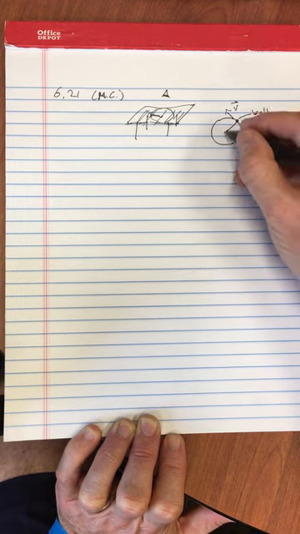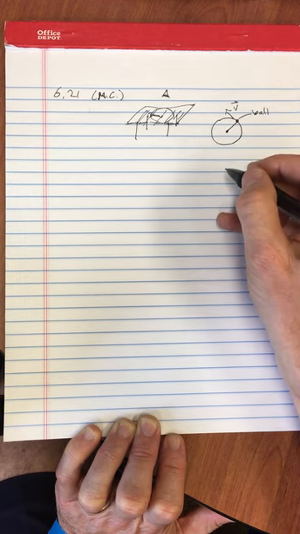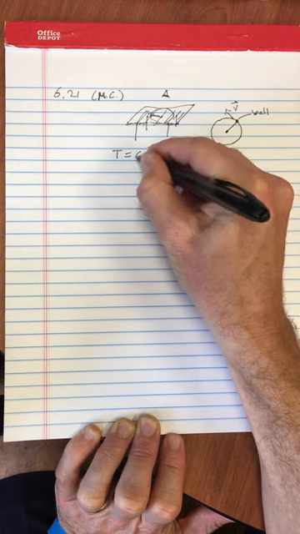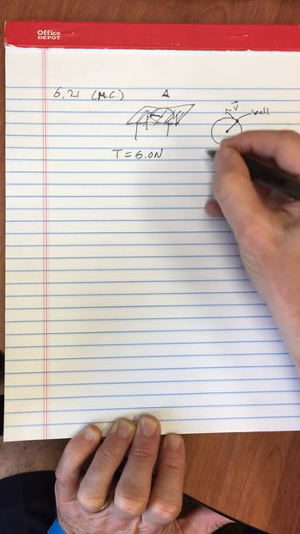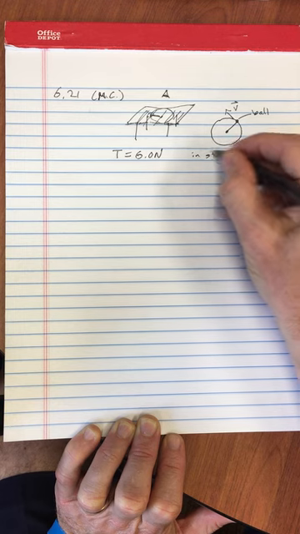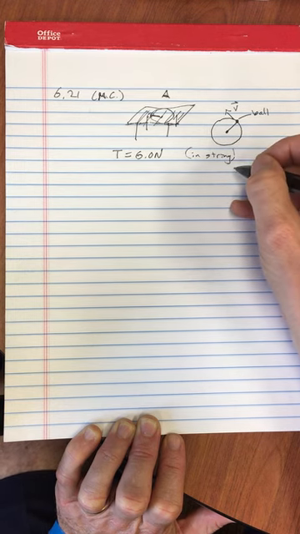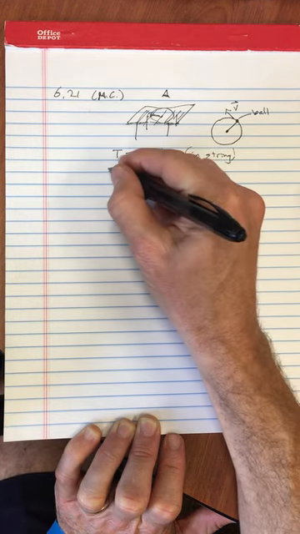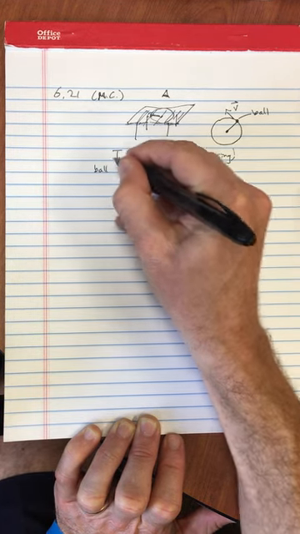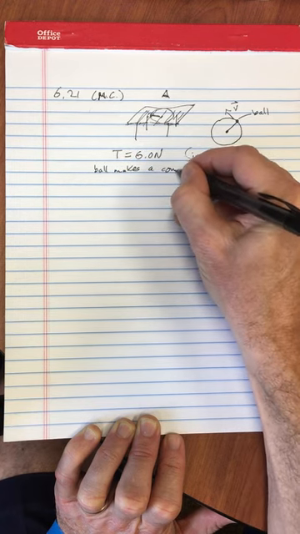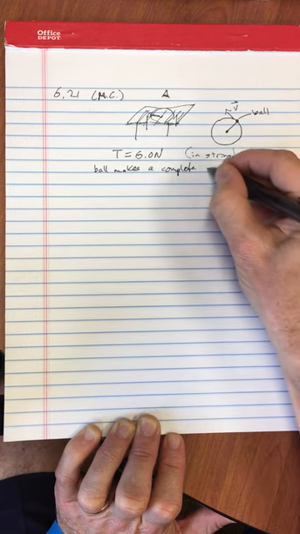So there's a tension in the string, and the tension is measured to be 6 newtons in the string. The ball makes a complete circle in 1 second.